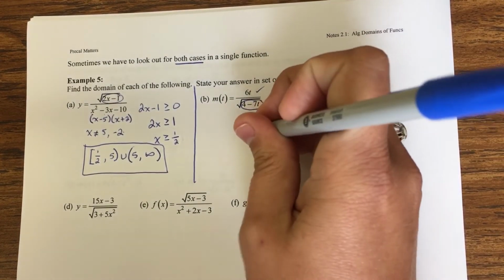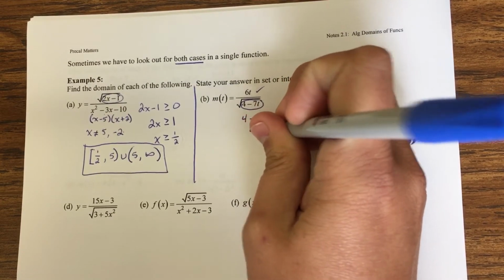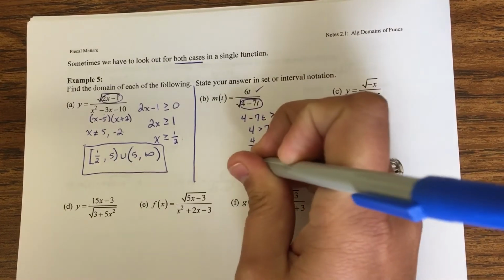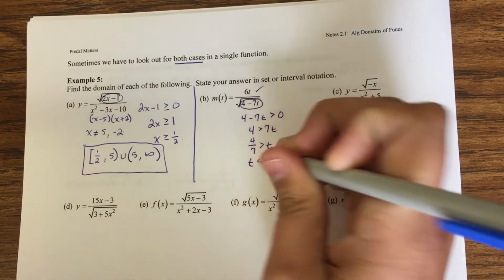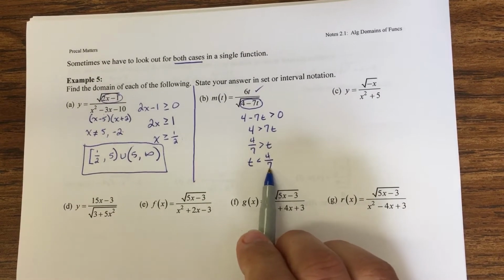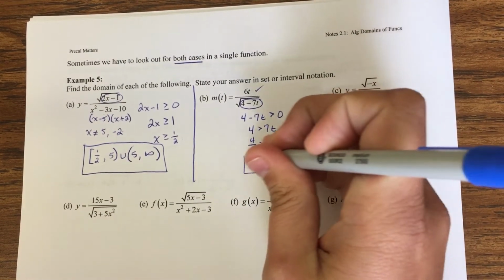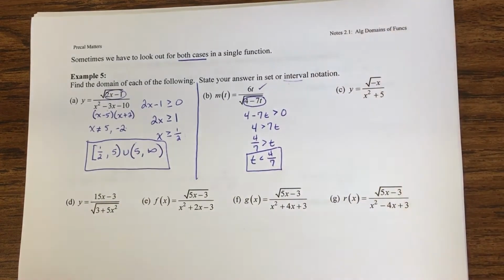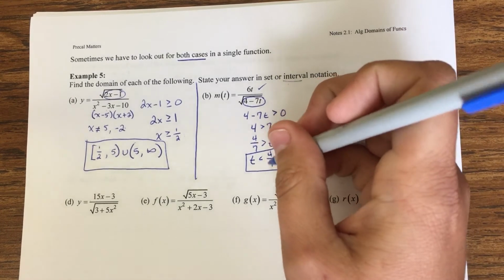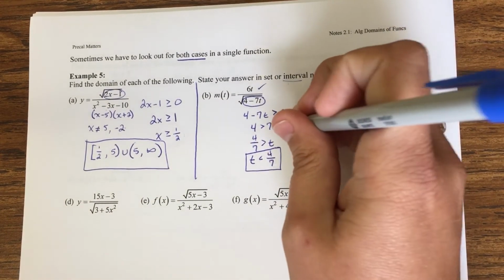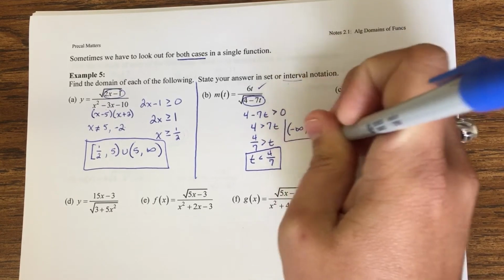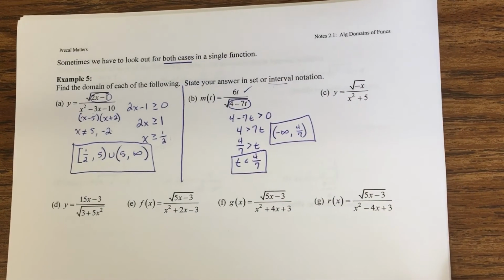So let's solve this out. So 4 is greater than 7t, divide by the 7. So 4/7 is greater than t, flip it around like I like to. So I know that t has to be less than 4/7, okay? So you can leave it like this, or if they wanted interval notation, which this one says or, I would probably leave this one like this, but in interval notation, t is less than 4/7, so that's everything from negative infinity to 4/7. So that's what this would look like in interval notation.